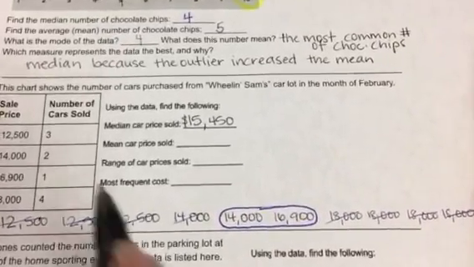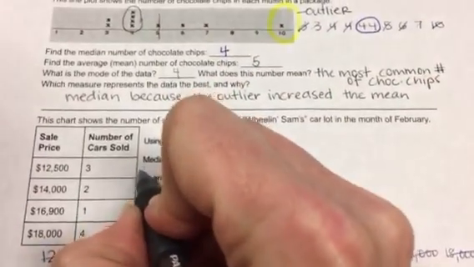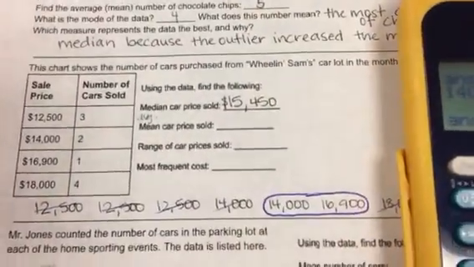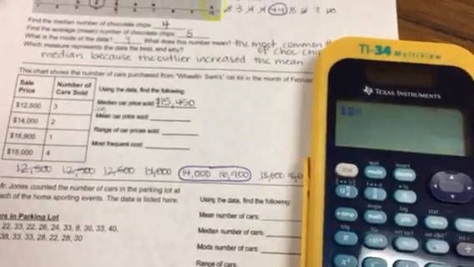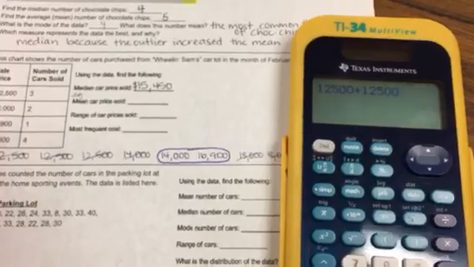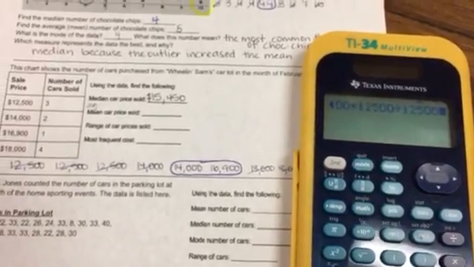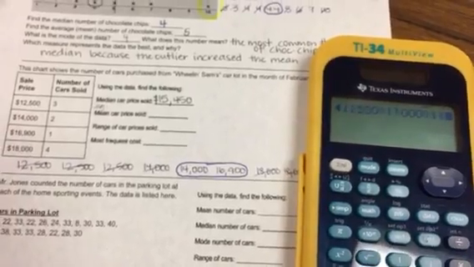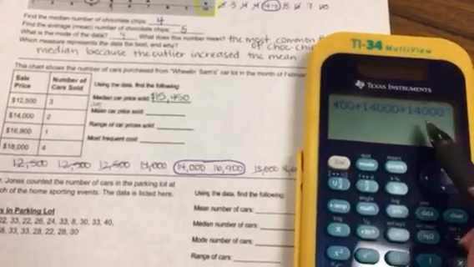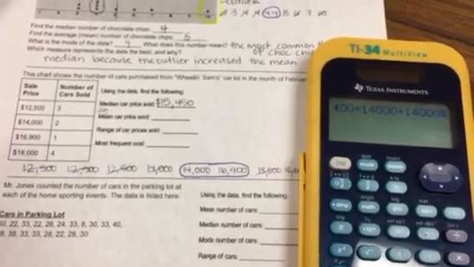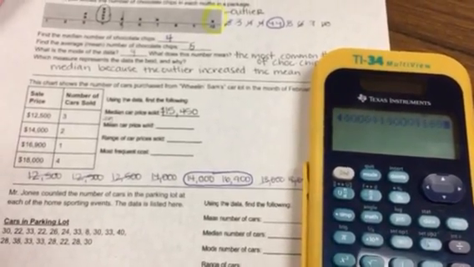Now we're going to find the mean car price, which is just the fancy word for the average. So to do that, we have to add up all of these numbers that we wrote down. So we are going to add up 12,500, 12,500, 12,500. Then 14,000 2 times. Make sure you put in the right number of zeros. You saw me almost make a mistake. And then we're going to add 16,900.